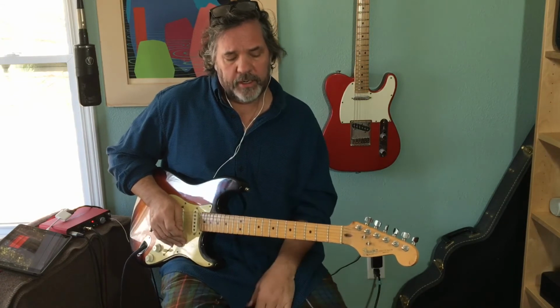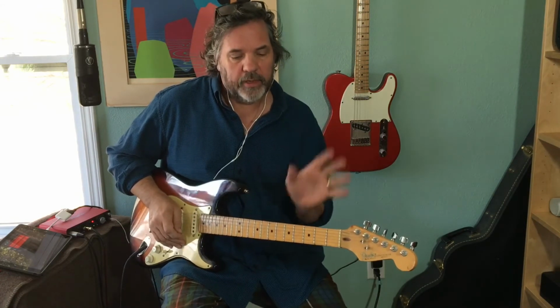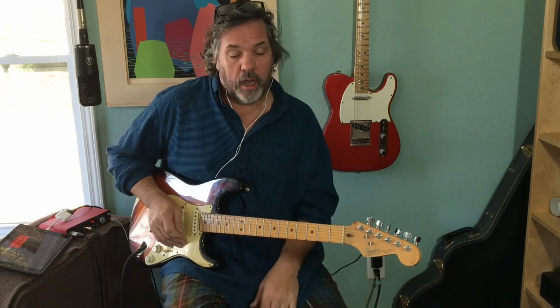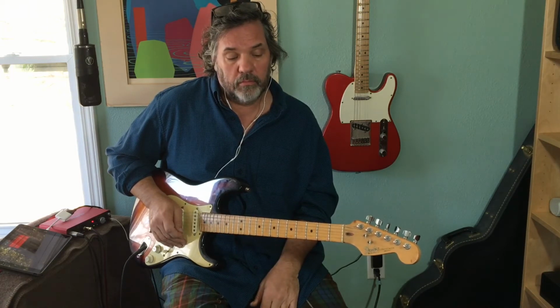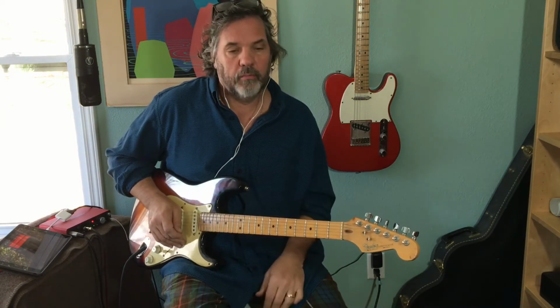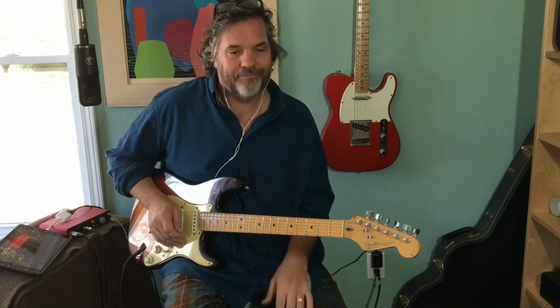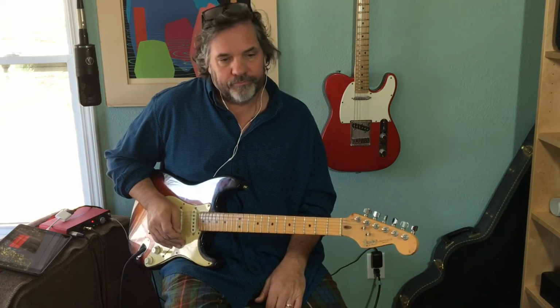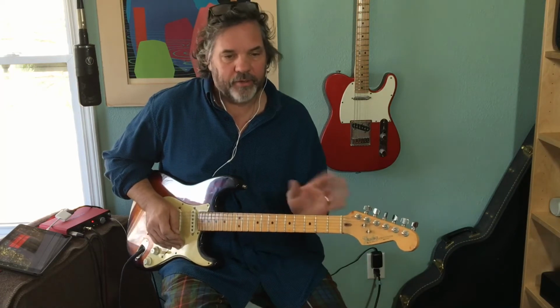The next idea is this, working in with the scale, notes that are basically notes in the chord, but kind of breaking them up. And this is a little more, this can get convoluted really quick if you try to explain it too much.